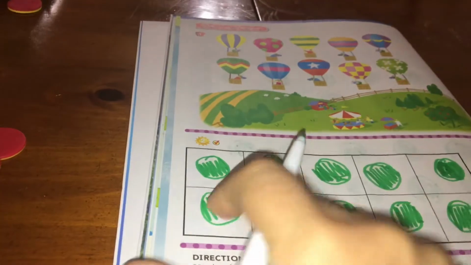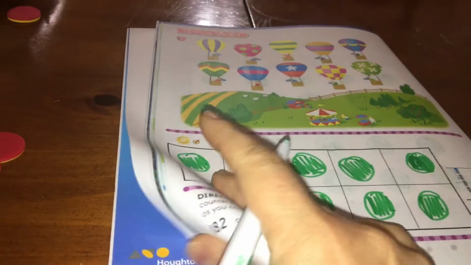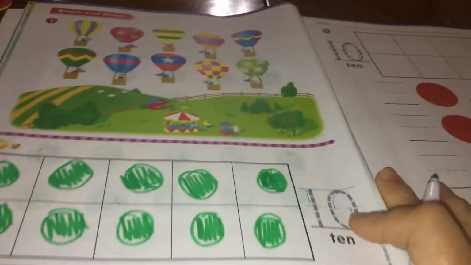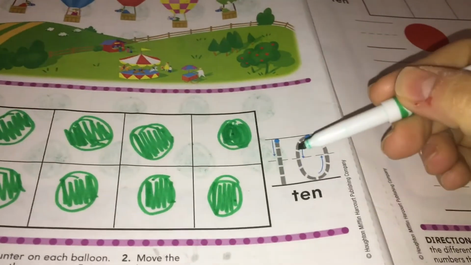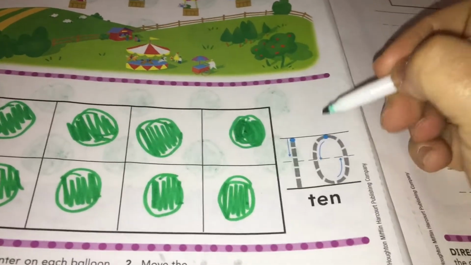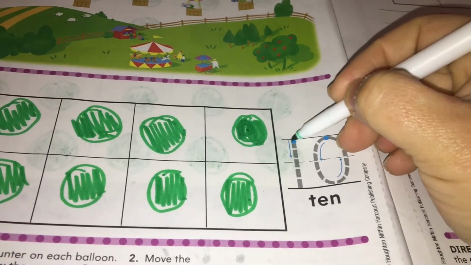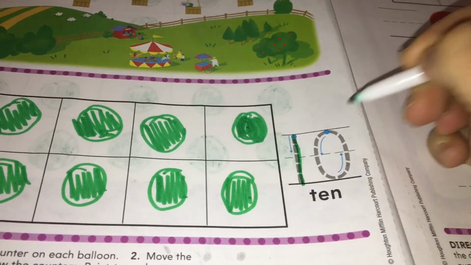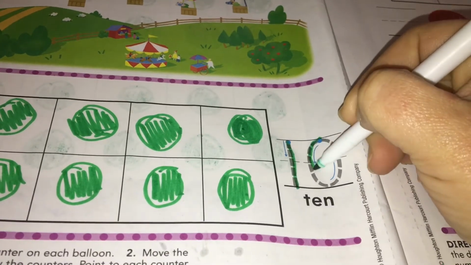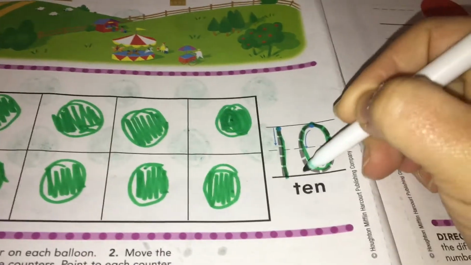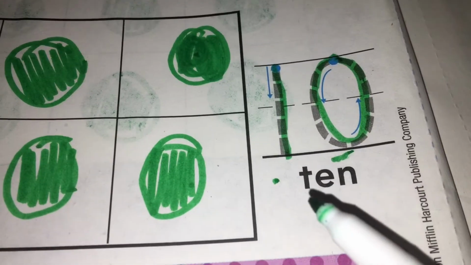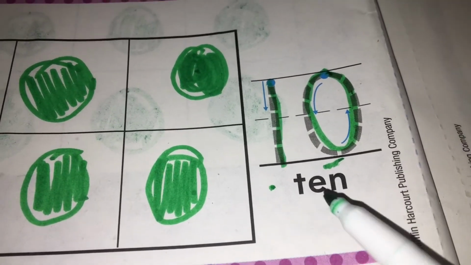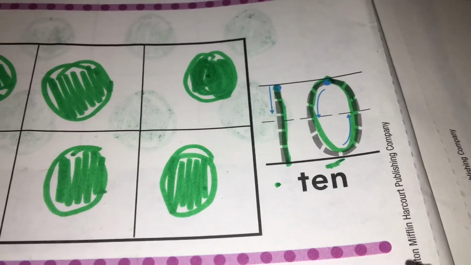Now I'm going to open my book away here so that we can see. The next thing we're going to do is we're going to make a 10. They gave us the 10, so we're just going to trace over it. We start at the top, go straight down, start at the top, and go around. That 1 and a 0 is called a 10. And this is how you write the word 10. T-E-N spells 10.